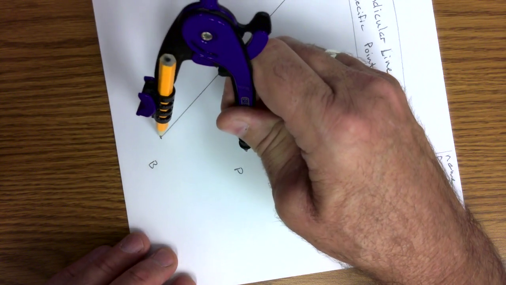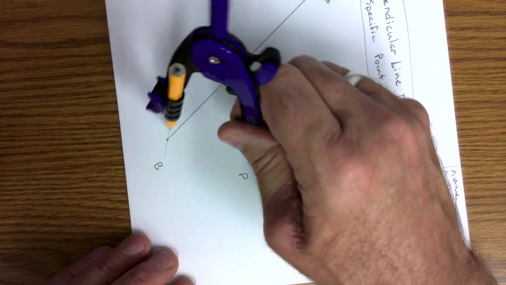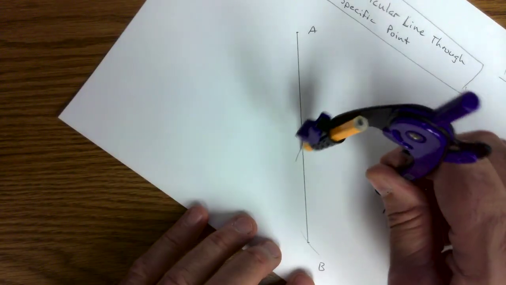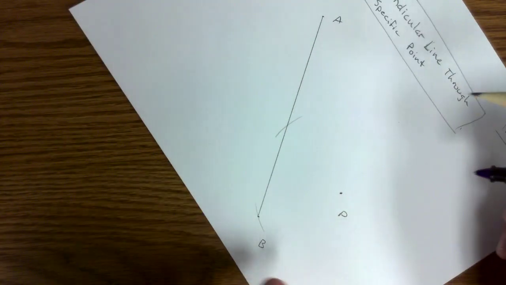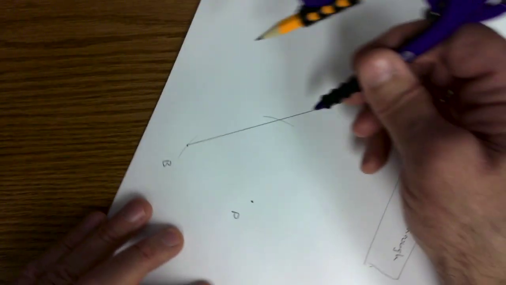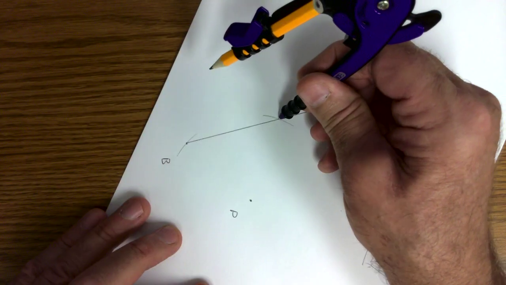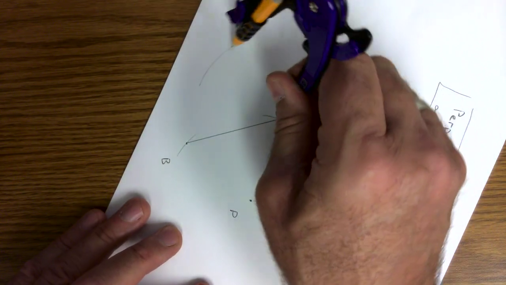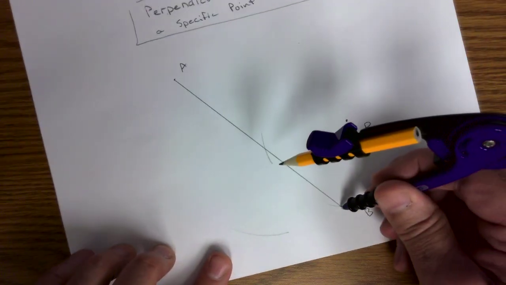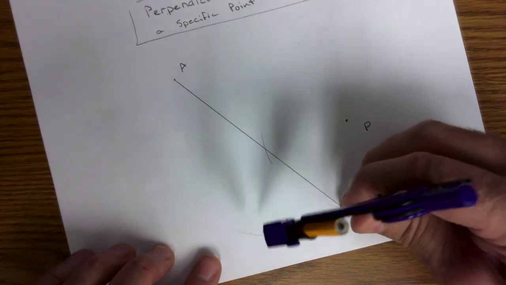So B, you'll see right there, is one of my points, and then I rotate my paper and make another mark right there. Those two marks are important, because now I'm going to use that intersection and make a mark here. Then I'm going to go back to this intersection here, and again I'm rotating because I'm right-handed and don't want to block what you see.